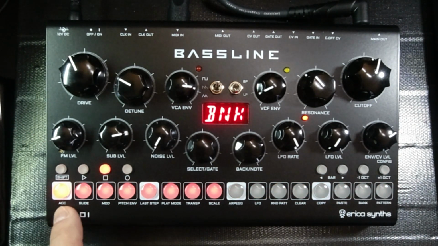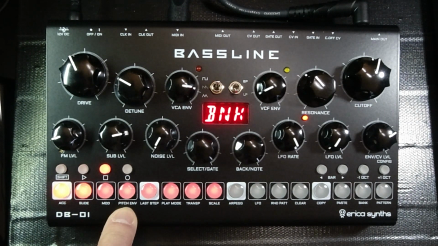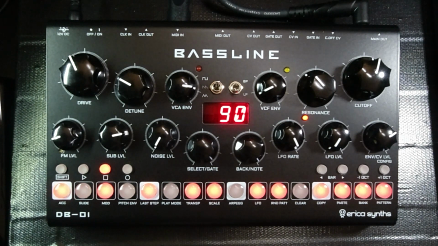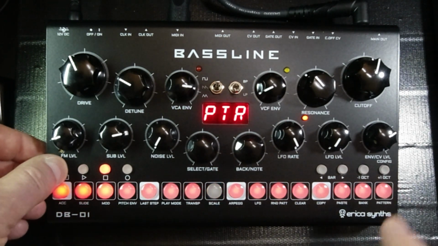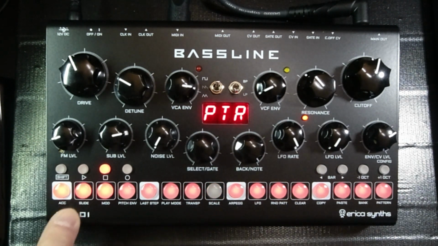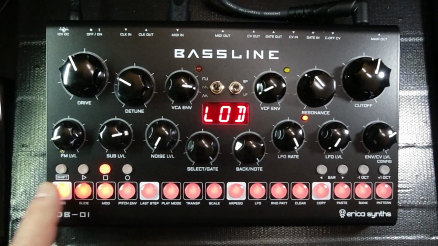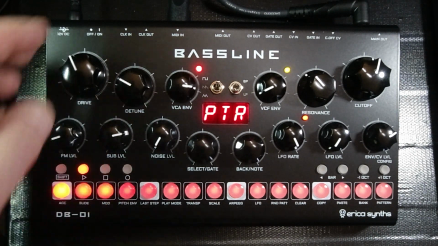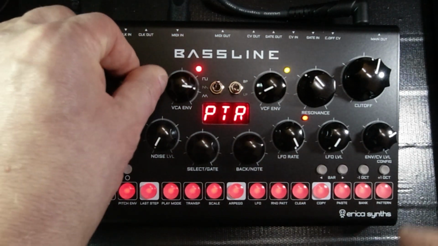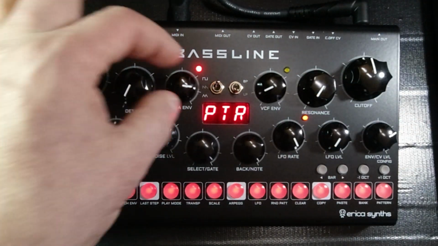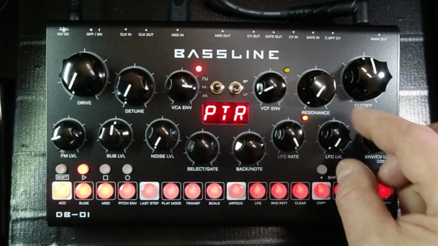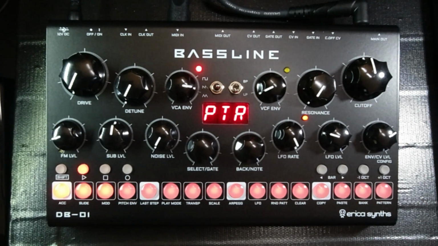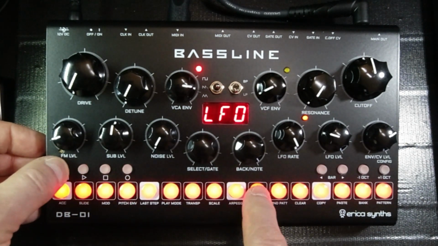So all these patterns are in a bank. Which bank? Well, they're in bank 1. We could go into bank 2. Now we press back, and if we go shift pattern, these are now the patterns for bank 2. Looks like we've got something in bank 2. Let's have a play. Another magnificent pattern.